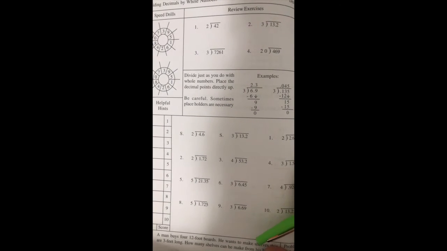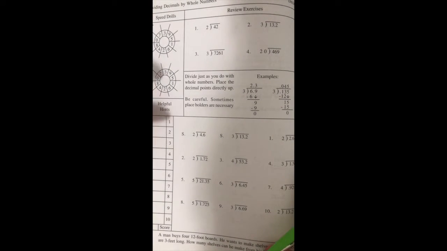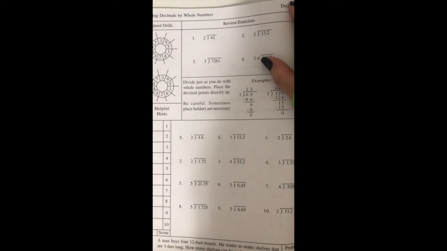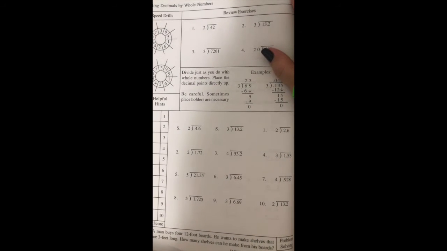Good morning, students, and happy Thursday. So, we have our new assignment for math. We are starting to divide our decimals.